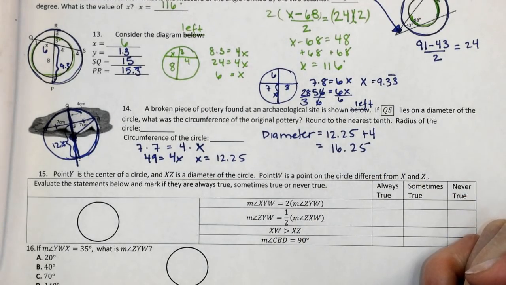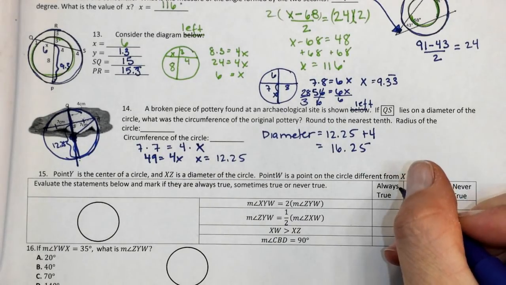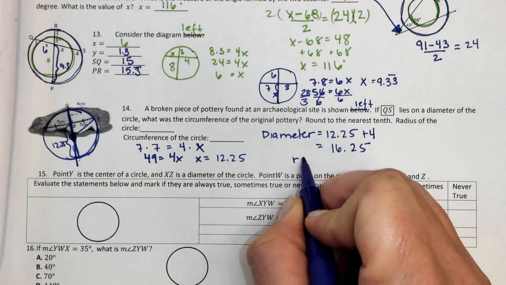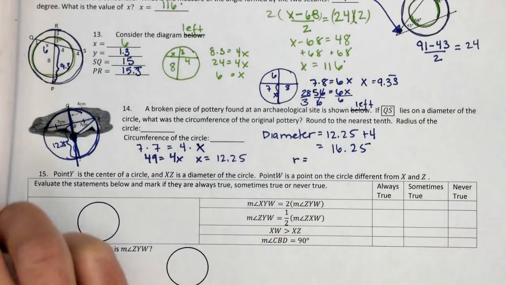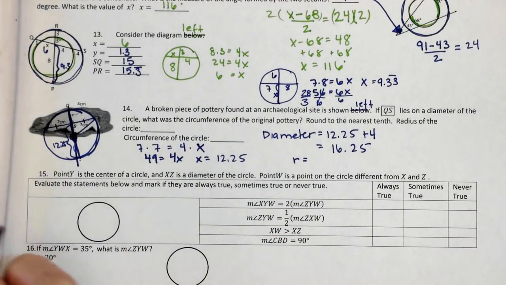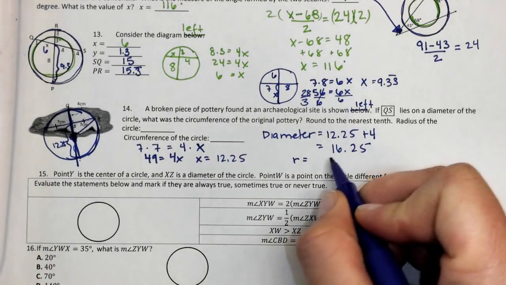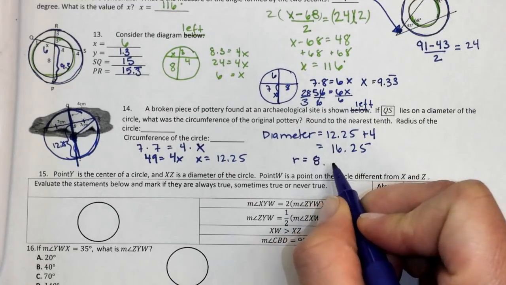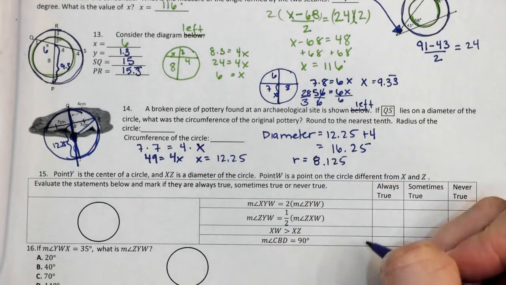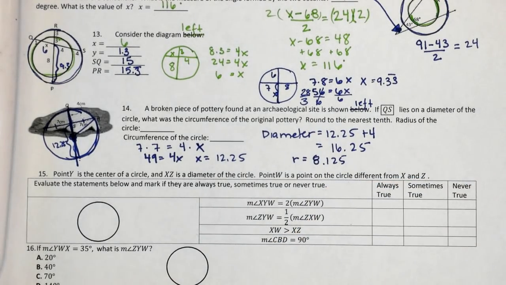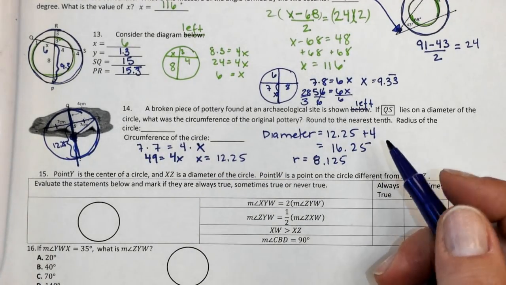Which means that the radius would be half of that, so the radius is equal to 16.25 divided by 2, which is 8.125. Okay? Again, you could have solved this another way too.